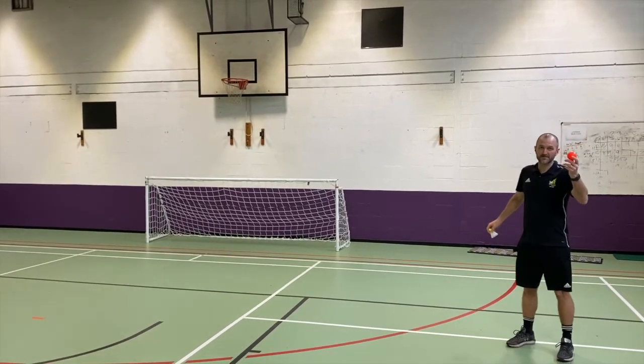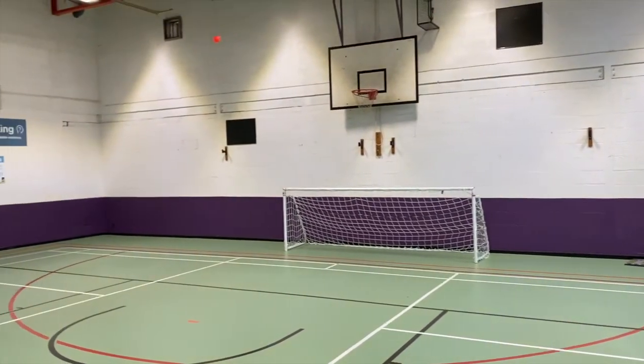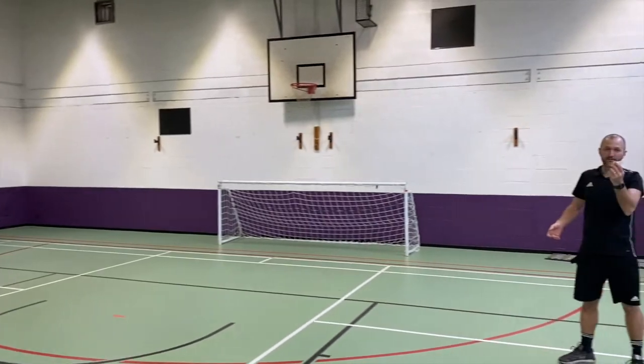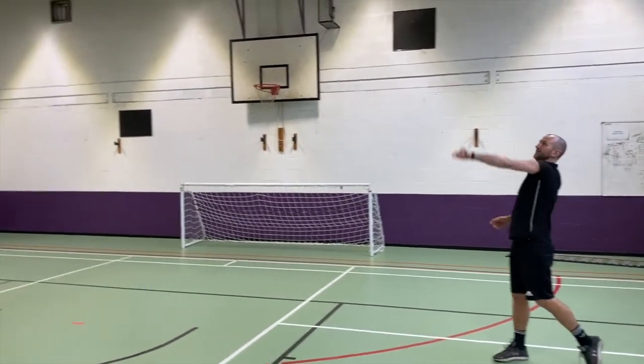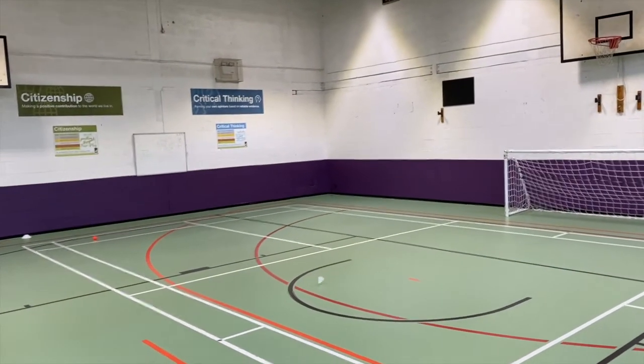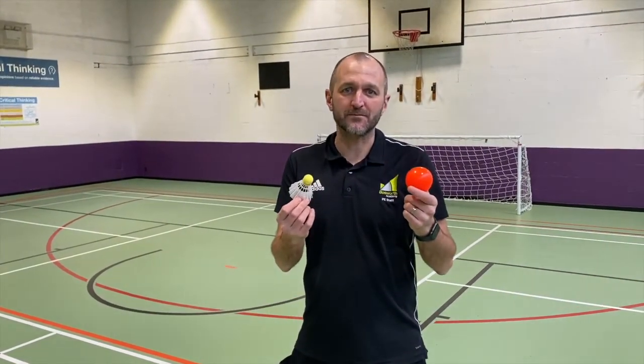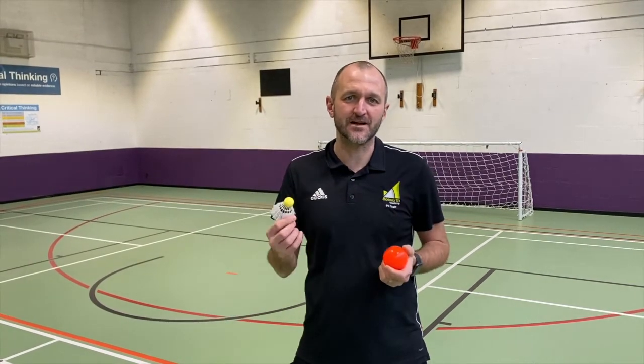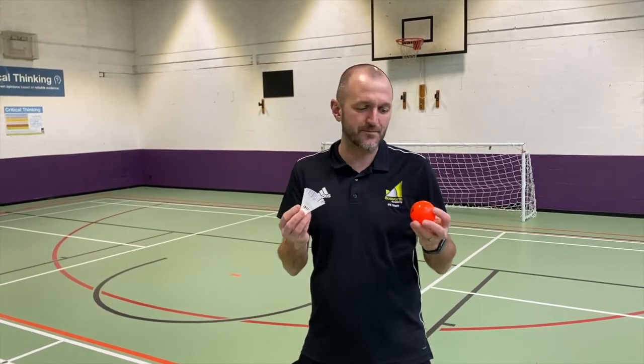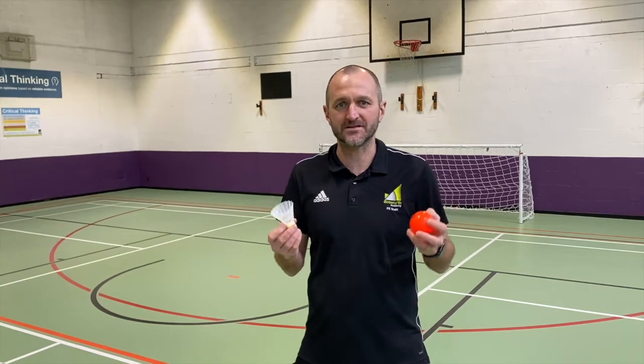First one I'm going to throw is the cricket ball. The second one I'm going to throw is the shuttlecock. What I want you to look at now is reasons why the flight paths of both objects are very different. Think about the mass of the object and the air resistance, what shape of flight each object causes, and reasons why.